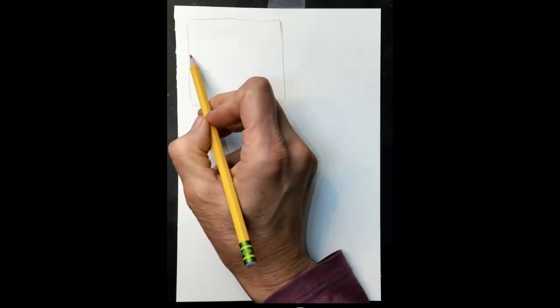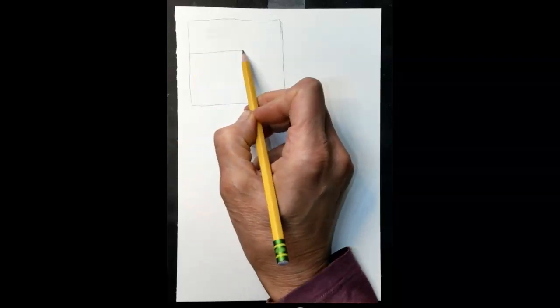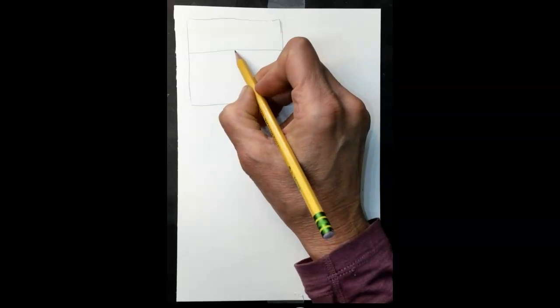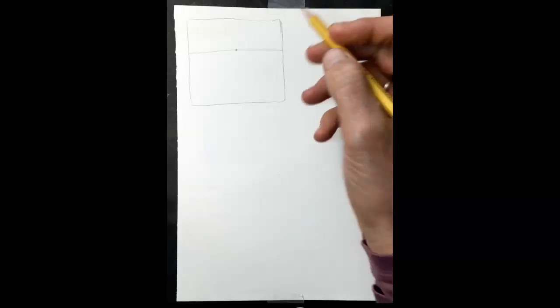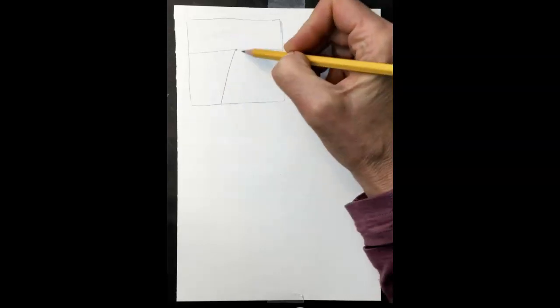We're going to start with the horizon line. So we're going to go a little bit above halfway, and we're going to make a horizontal line across the page. Now on this horizontal line, we're going to put our 1 point. And let's put this 1 point right in the middle. And we're going to put it right on the horizon line. So from this point, we're going to be drawing a triangle.